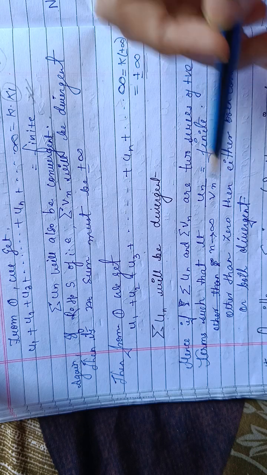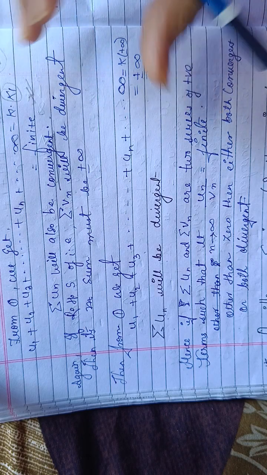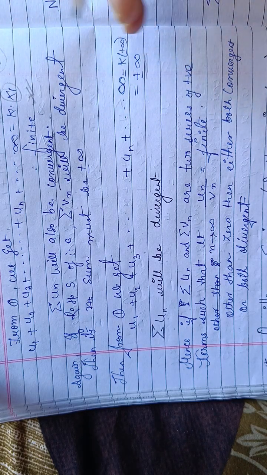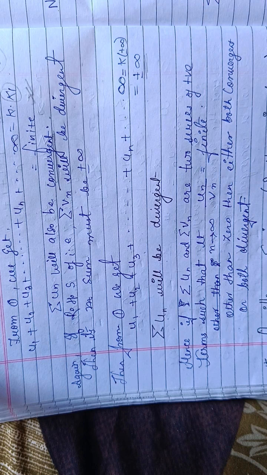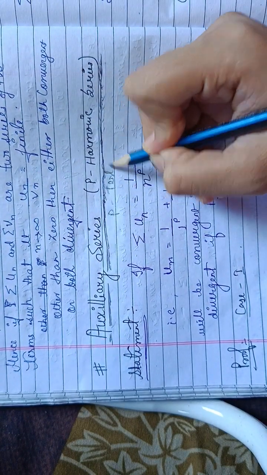तो हम इसका ड्रॉबैक कह सकते हैं, द लिमिटेशन ये है कि this test only tells you the convergence and divergence about both the series. It can't find the convergence and divergence of a single or particular series. So this is its drawback. So for this we have another series, that is auxiliary series or p harmonic series. कई लोग इस टेस्ट को p टेस्ट के नाम से जानते हैं, p टेस्ट। ठीक है, सो कुछ भी कीजिए चीज़ एक ही है.